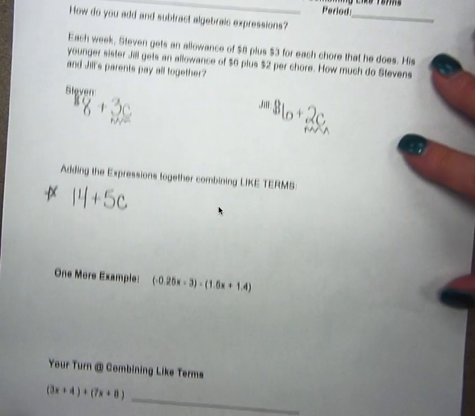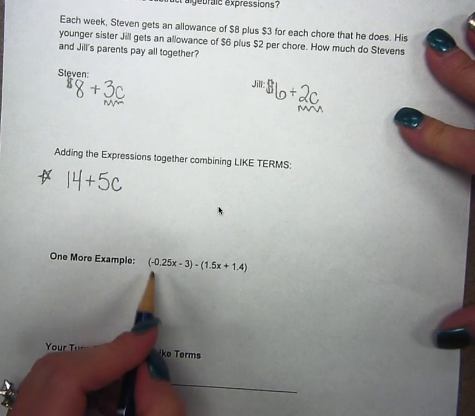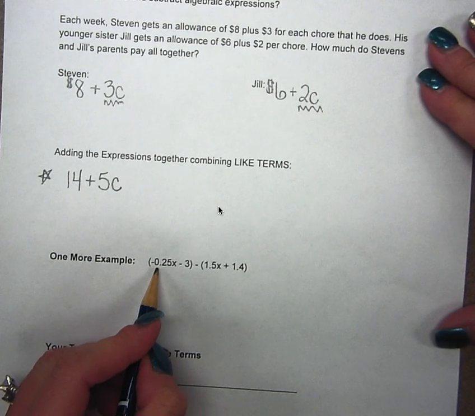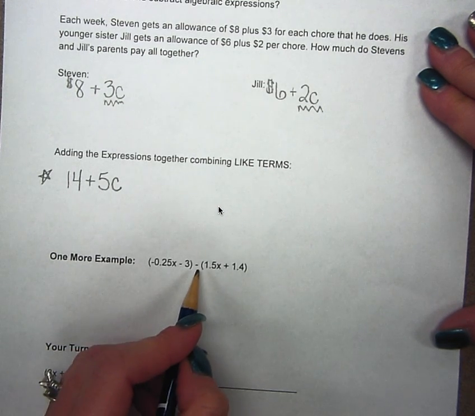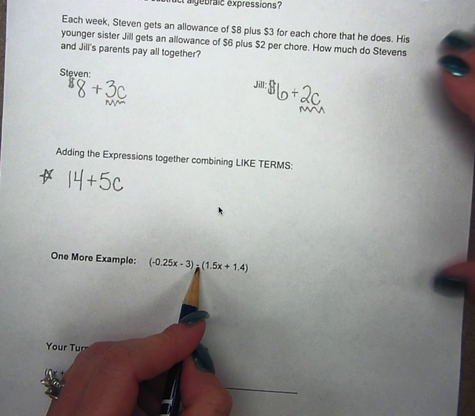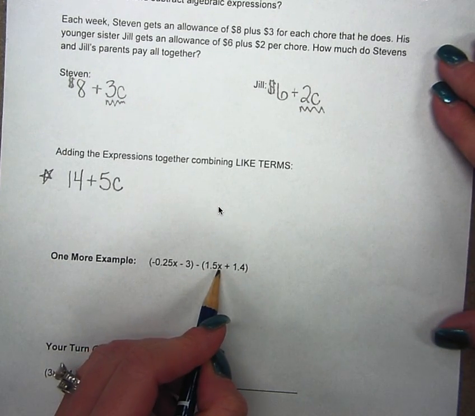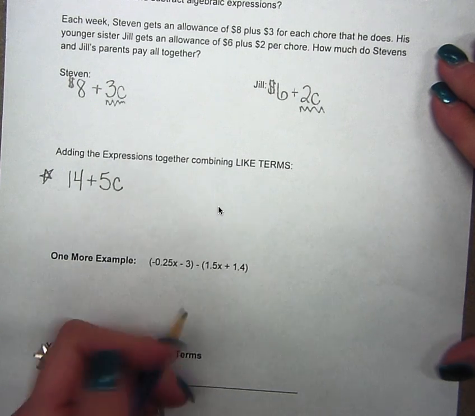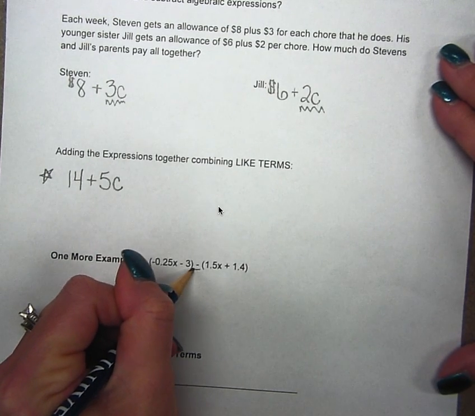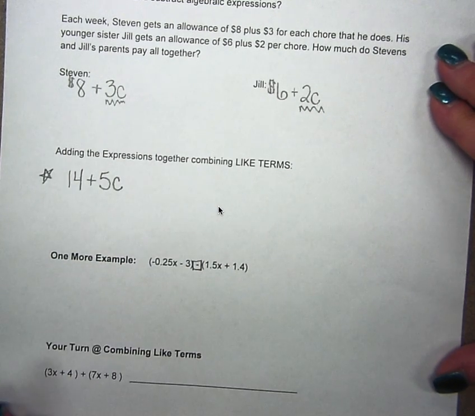Let's do another example. This example contains rational numbers. So we have negative 0.25x minus 3. And then we have another expression where we're going to subtract a positive 1.5x plus 1.4. So this subtraction sign right here causes us to do things a little differently. So I need you to pay attention very closely.